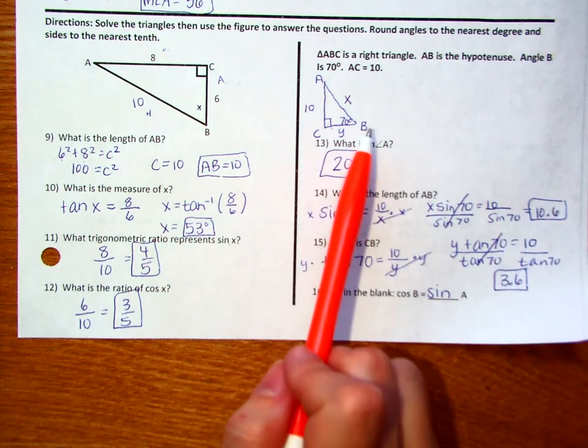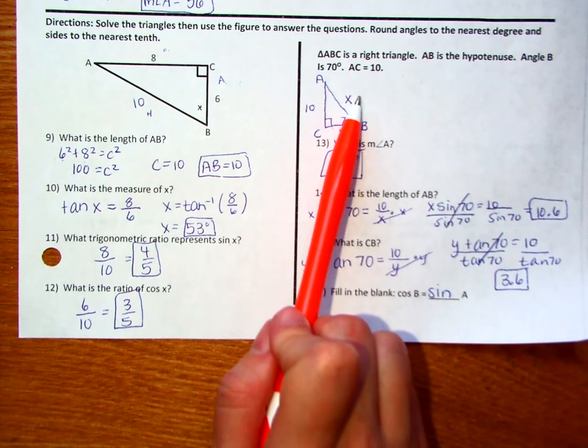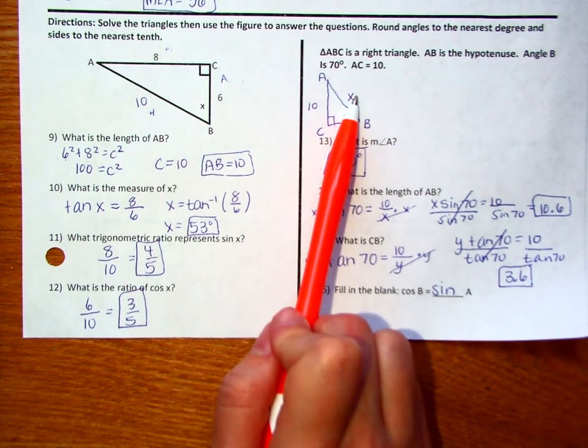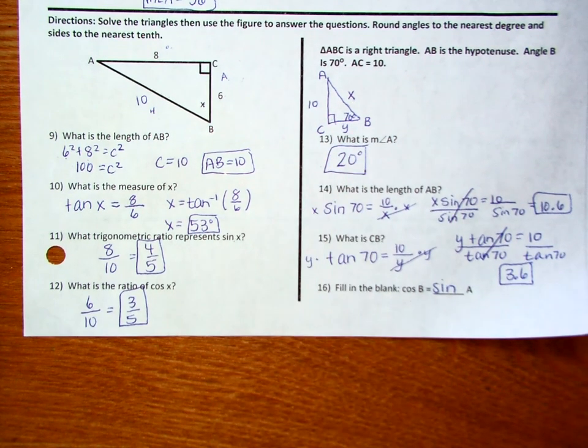And look, let me show you. Cosine of B would be y over x. If I did sine of A, that's opposite y over hypotenuse x. So I'm still getting a y over x. So there's your final answer.